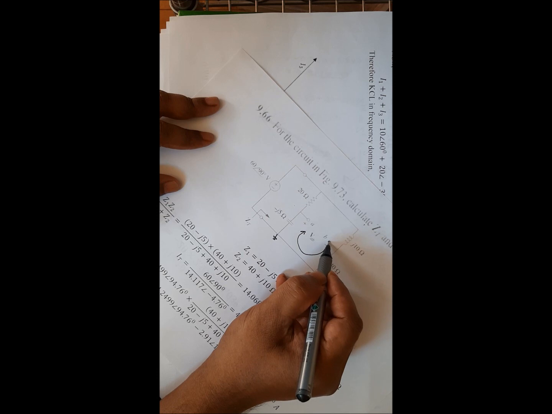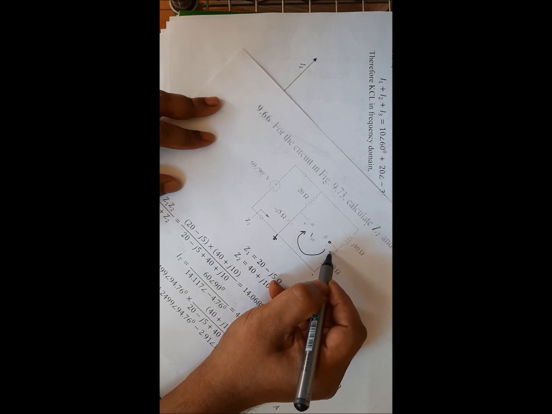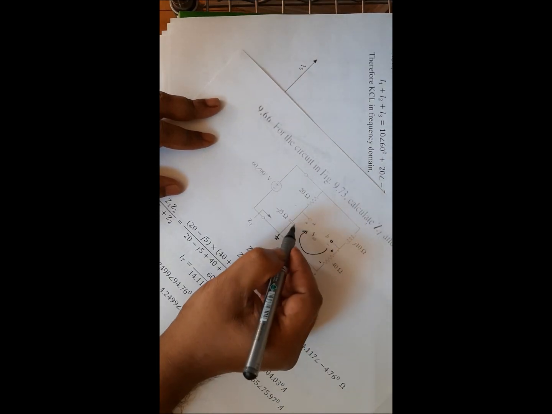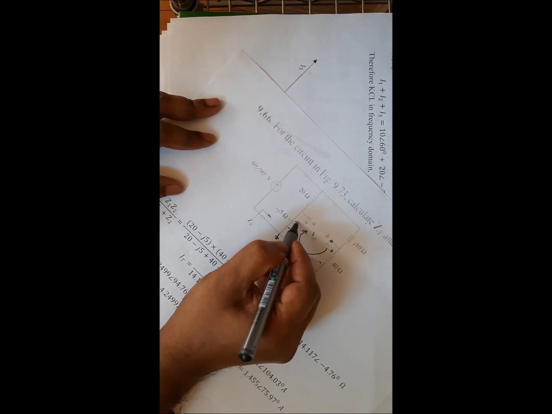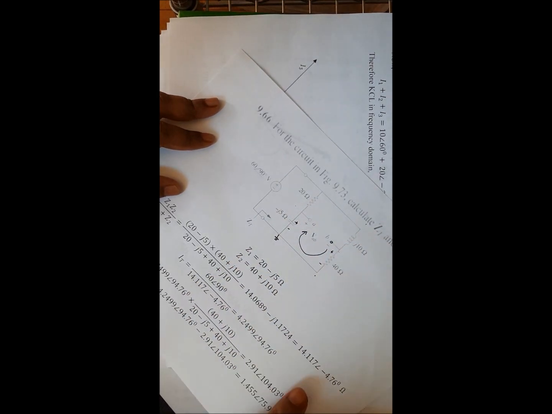So if we start from 40, you'll see the positive sign here, negative sign here, and for 75, negative here, positive here, and the drop in this will be I2 times 40. Okay, sorry, I took the other side.